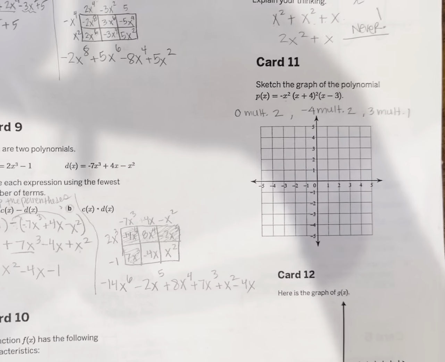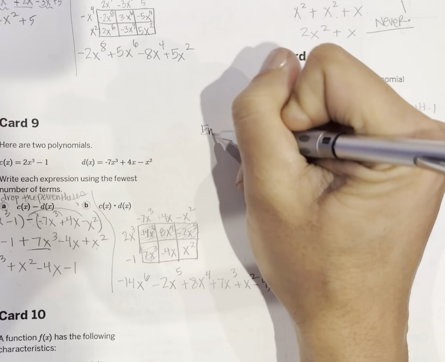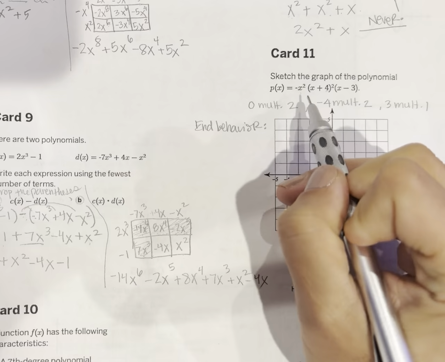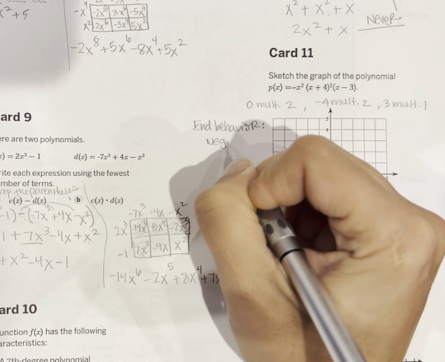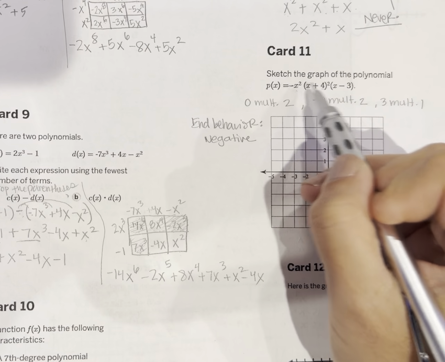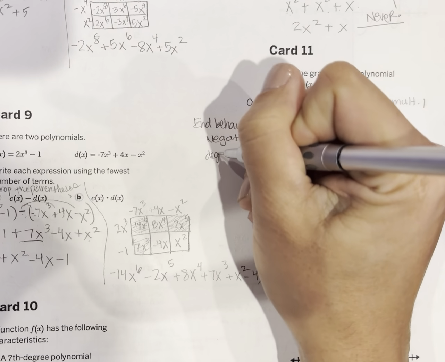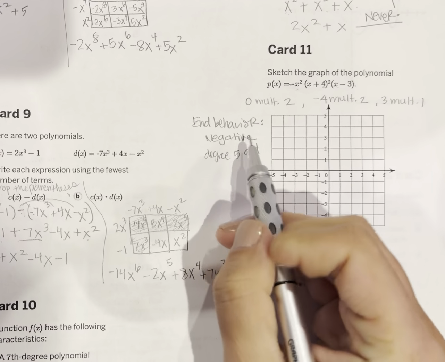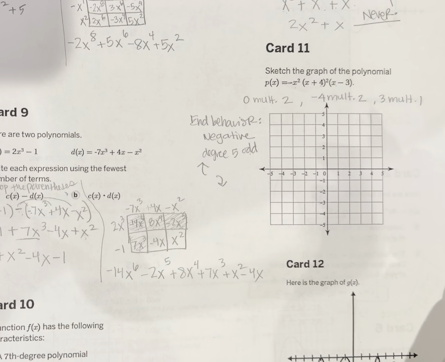Now, I also need to understand my end behavior, all right? So to know the end behavior, I need to note that A, it's negative, and that B, let's count up the degree. 2 x's, another 2, that's 4, and another one is 5. So I have a degree 5, which means odd. So an odd negative has an up-down end behavior, okay?